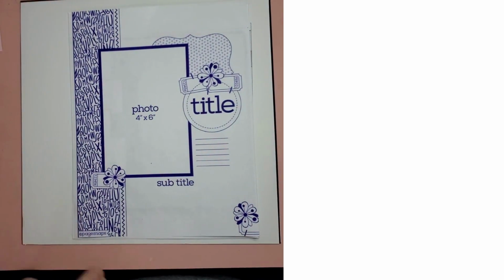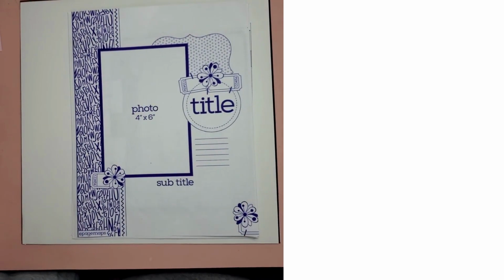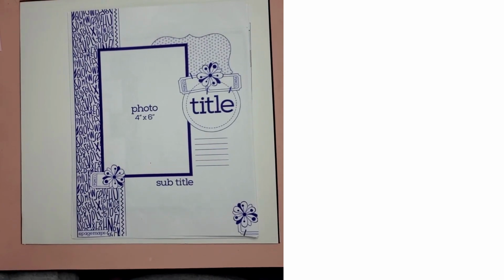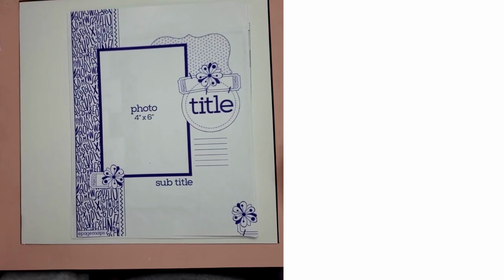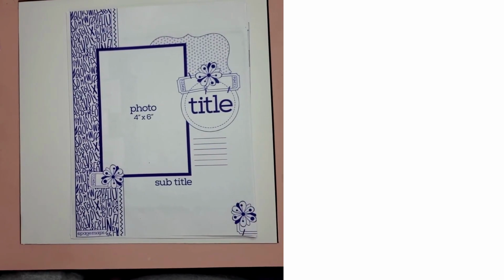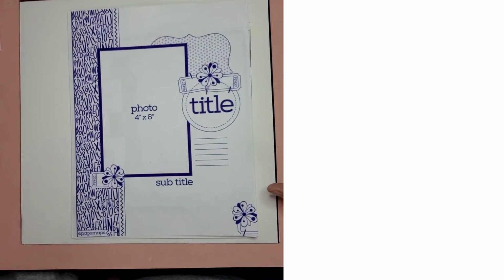Today I'm starting a series on all the different go-to designs, the different types of ways to scrapbook. I'm going to do one each and every time that I videotape. I found a lot of different ones, and we'll get through each and every one. After that, we'll start playing with each of these designs. But today's going to be just explaining everything.